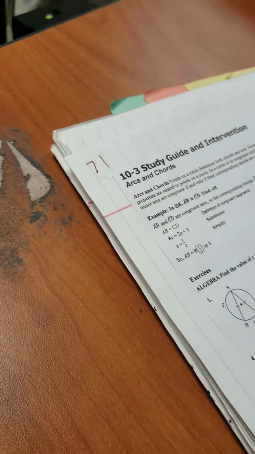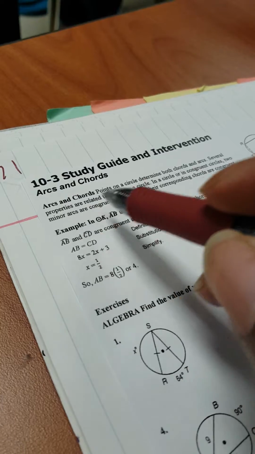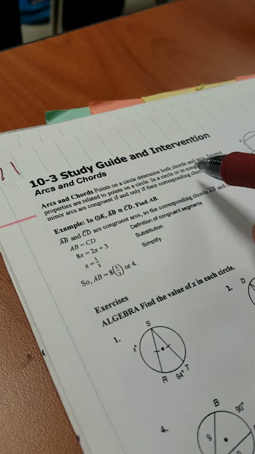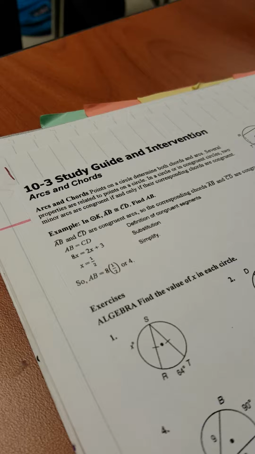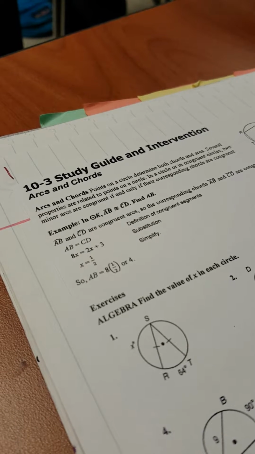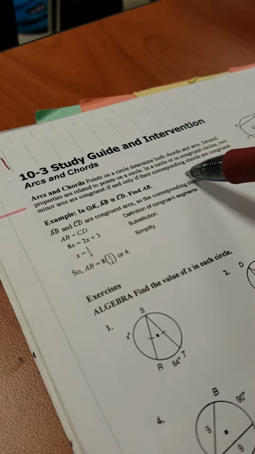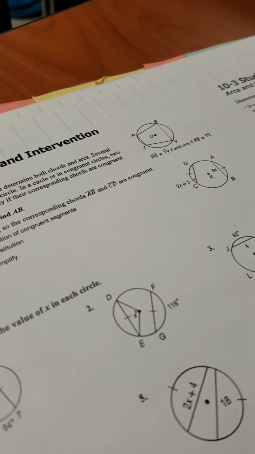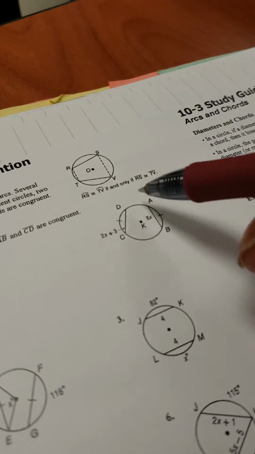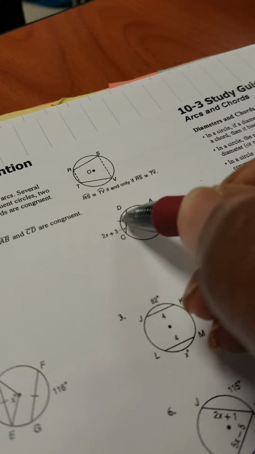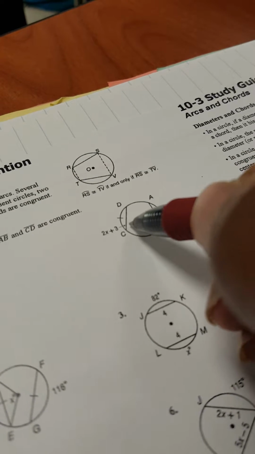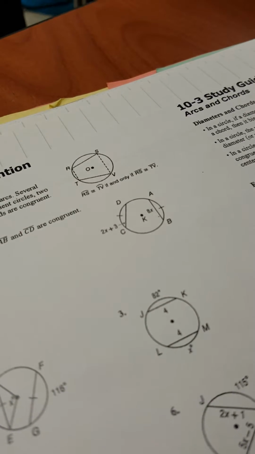Okay? All right, so the rule on this one is that points on the circle determine both chords and arcs. Several properties are related to points in a circle. In a circle or in congruent circles, two minor arcs are congruent if and only if their corresponding chords are congruent. So here on this example, you see how these two arcs are congruent, right? So since these two arcs are congruent, that means these two chords are congruent. And vice versa. That's what they're saying.